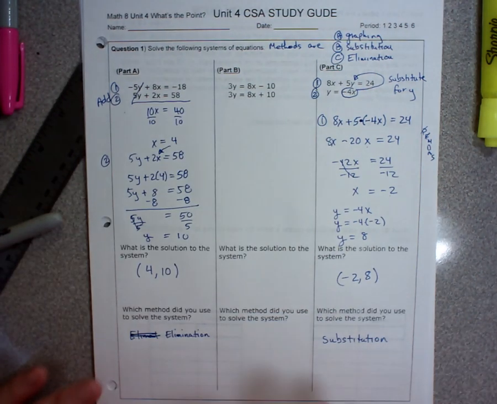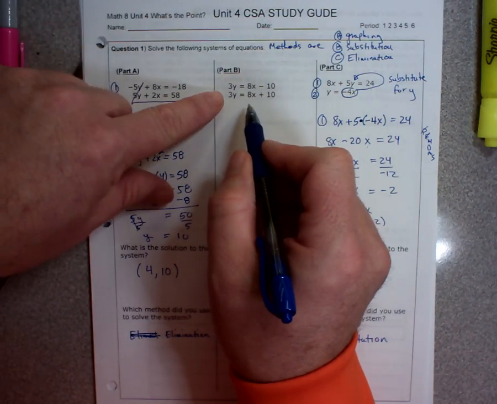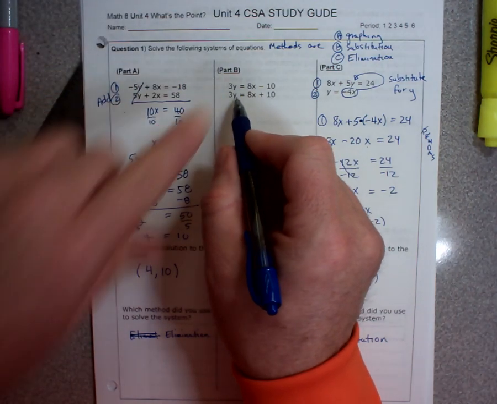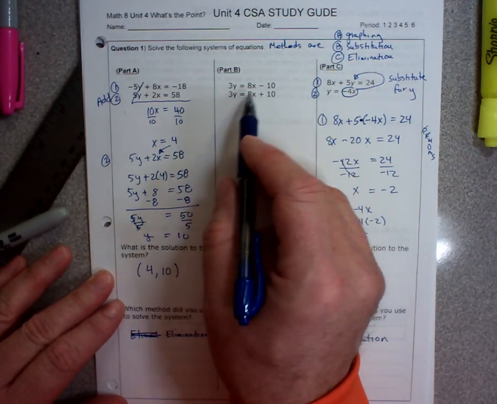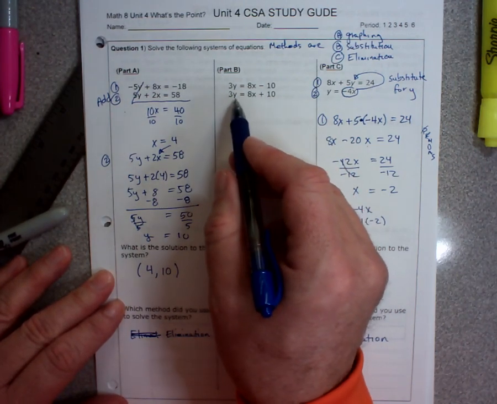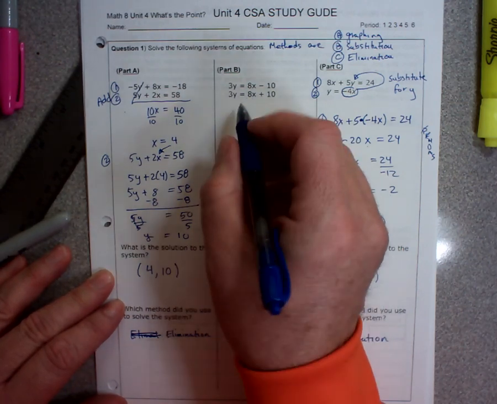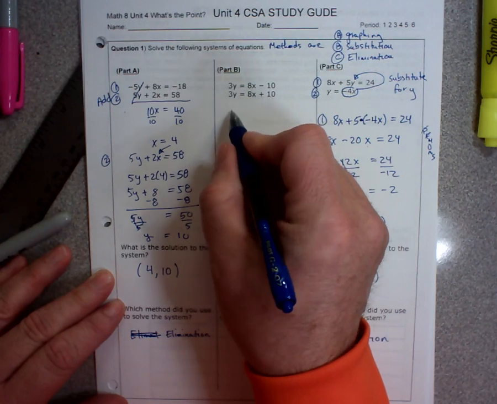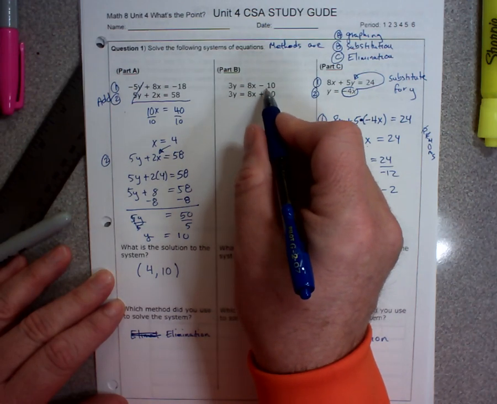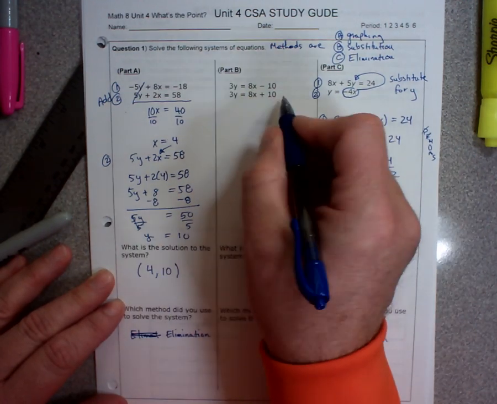All right. And now we are to the next one, the last one. Now I've taught you when we use elimination, this problem set up pretty easily for elimination. You could just subtract the two equations and you would get 0 equals 0, negative 10 minus 10 would be negative 20.